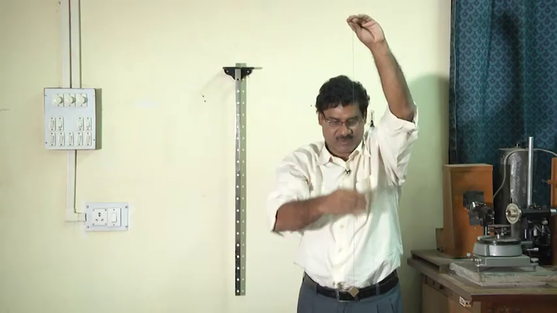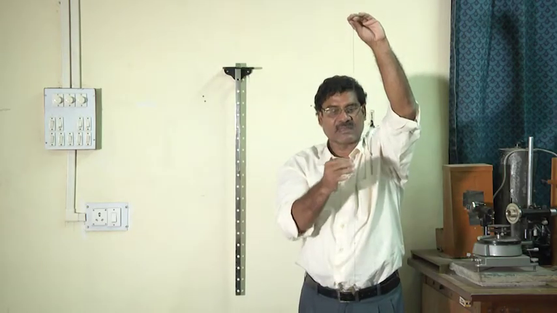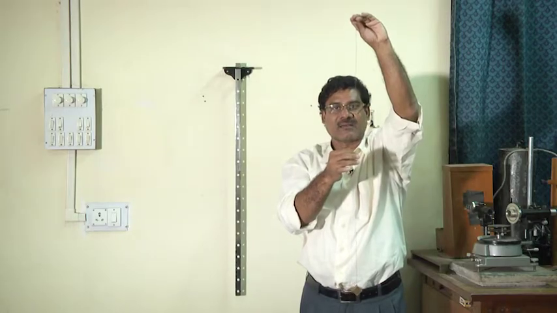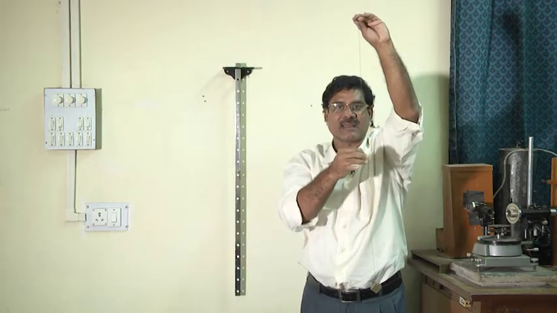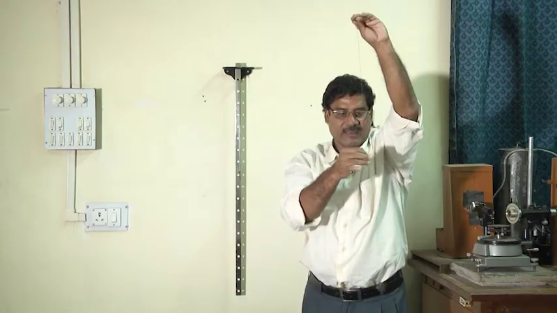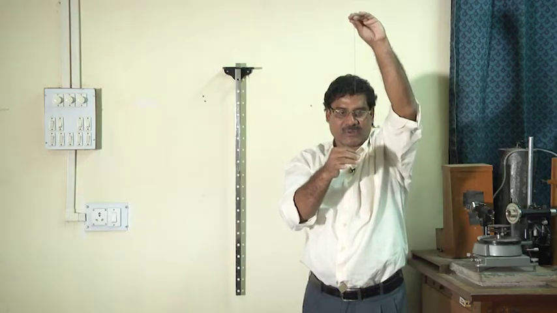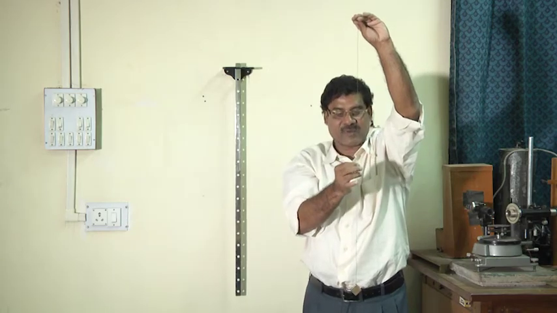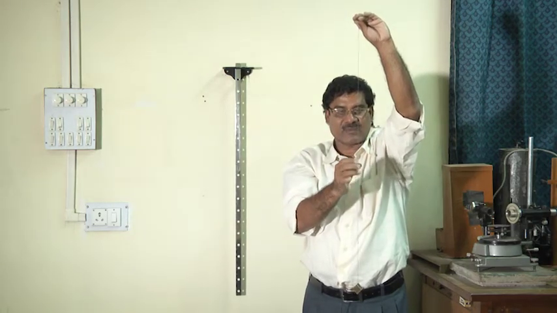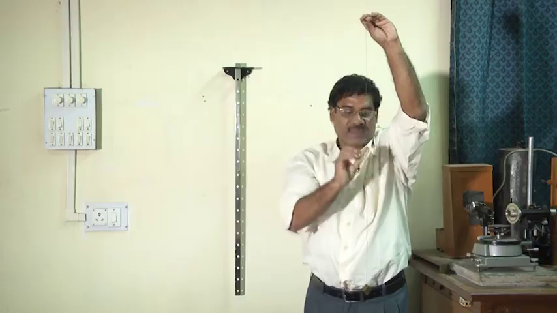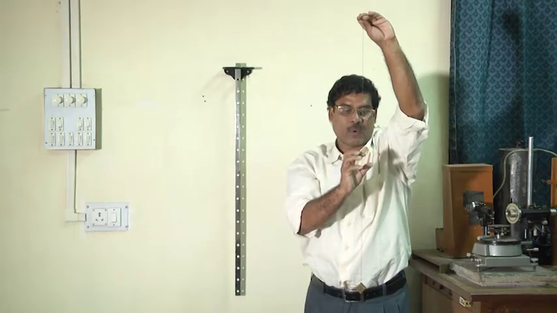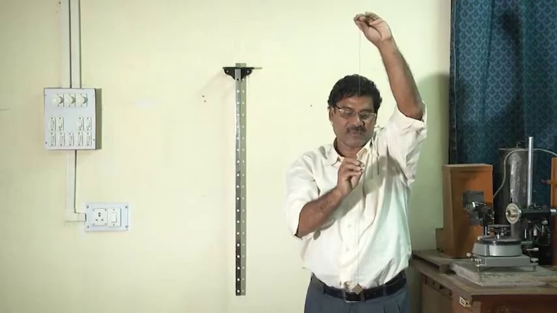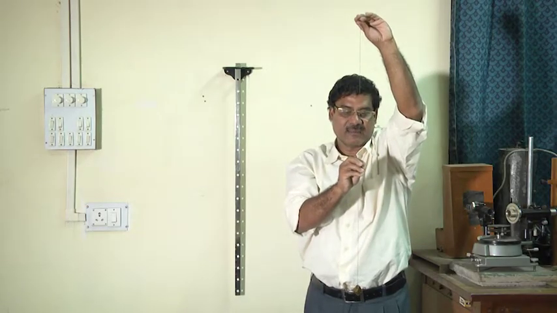When mass is distributed, we have to find the center of mass, and this center of mass is now oscillating. That distance we have to take from here to this center of mass.